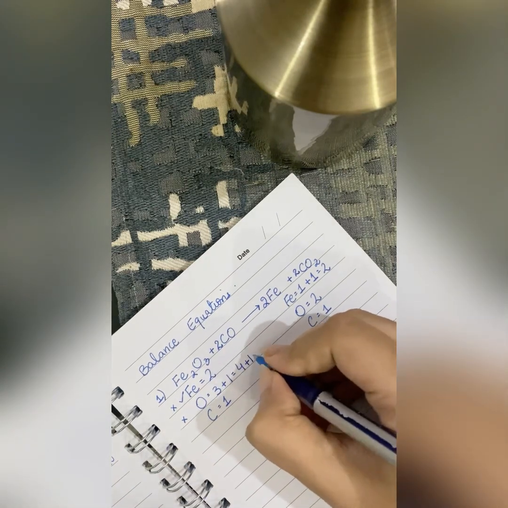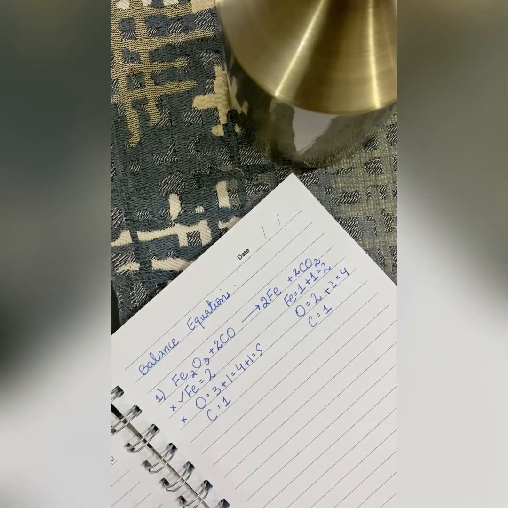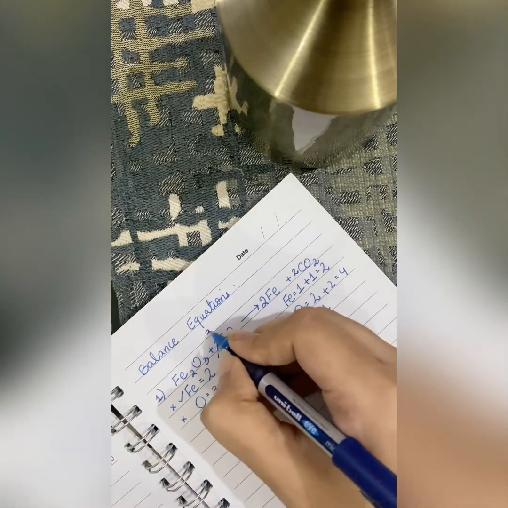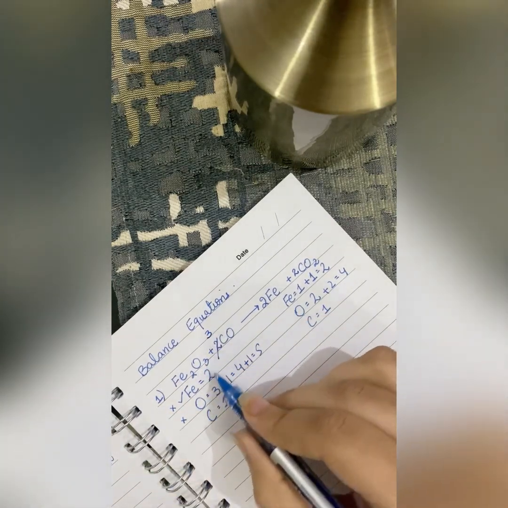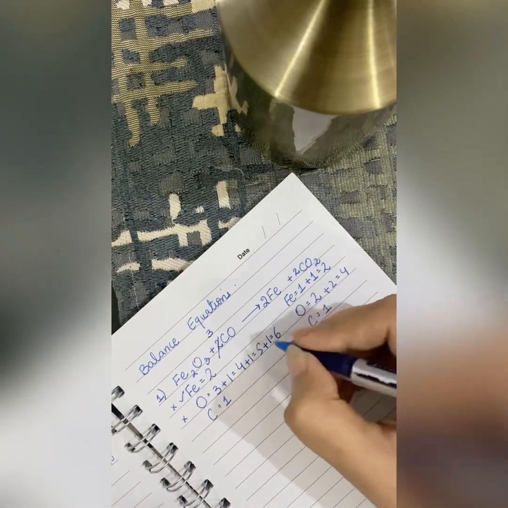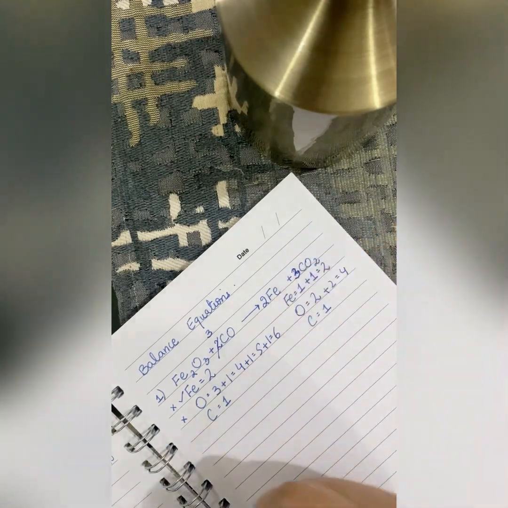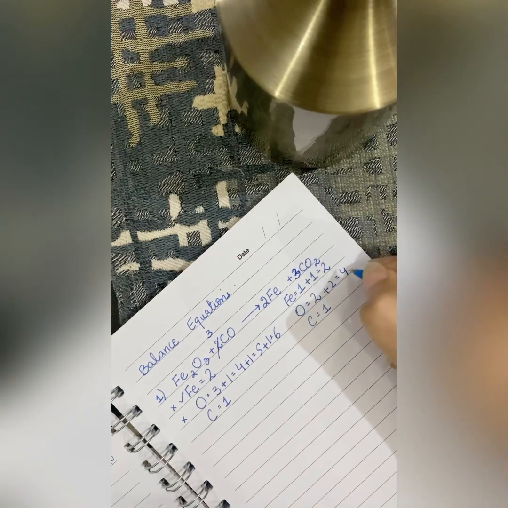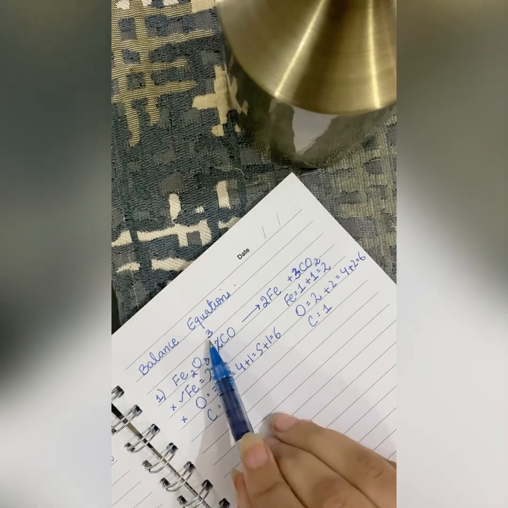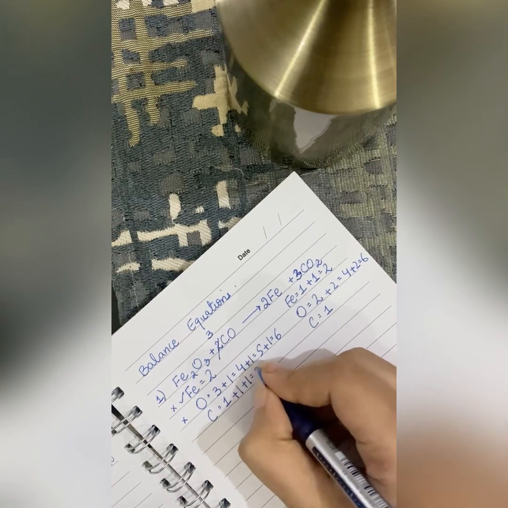So in order to balance it, what I am going to do now is add a 3 here instead of a 2. Now here I have 6 oxygen, 3 plus 3, 6. I have 6 oxygens here, and the same thing I'm going to do here: I'm going to add a 3 here. Now 3 twos are 6. I have 6 oxygen here, and the carbon is also balanced. We have 3 carbons in the reactant and 3 carbons in the product.